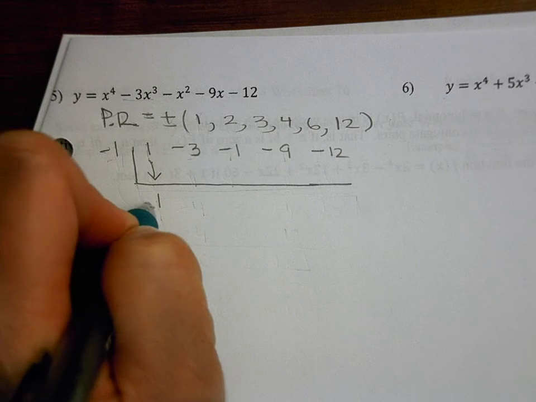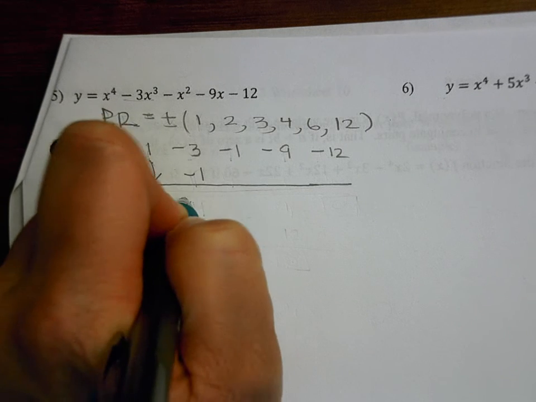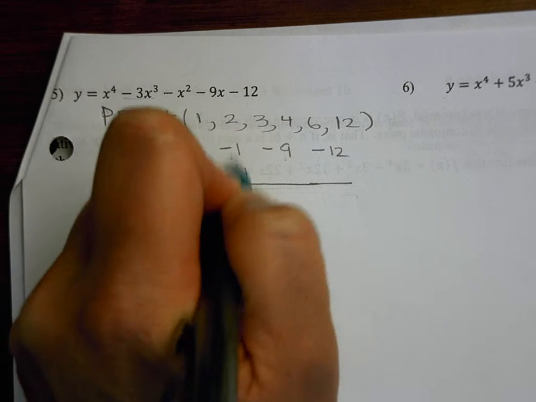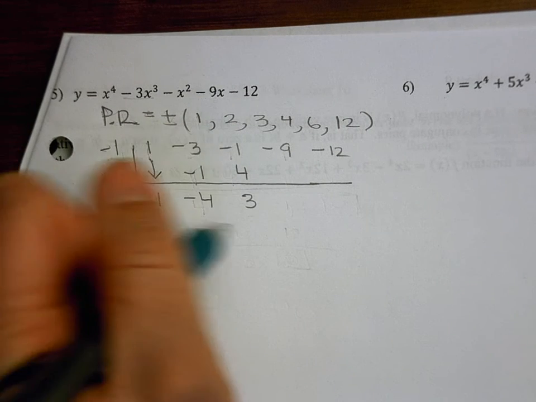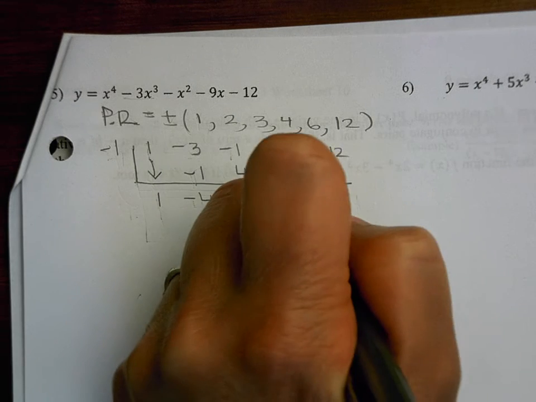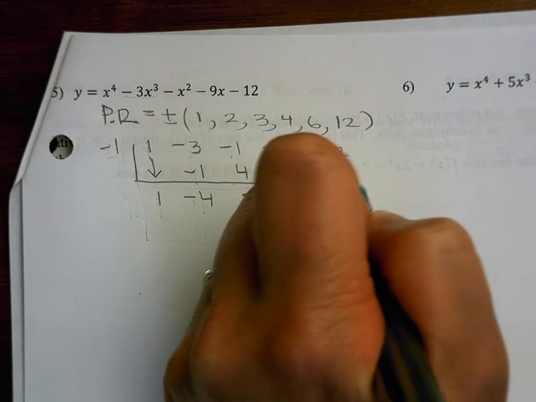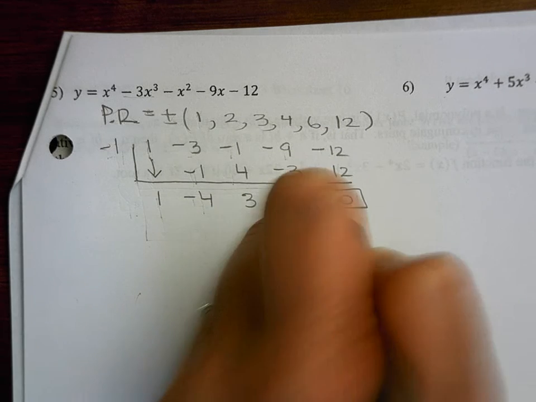So -1 times 1, and then add these together. And then -1 times -4, and then add those together, and then -1 times 3, and then add those together, and then -1 times -12, and then add those together. Okay.